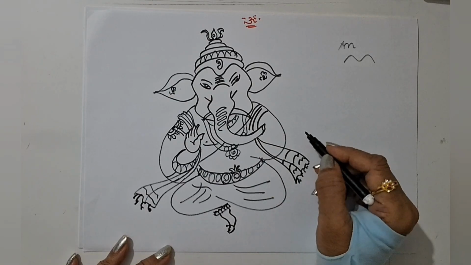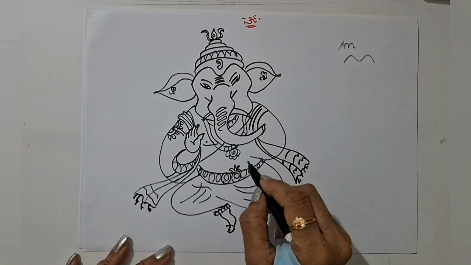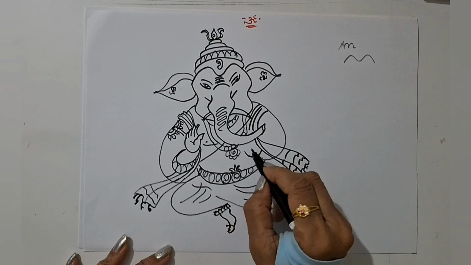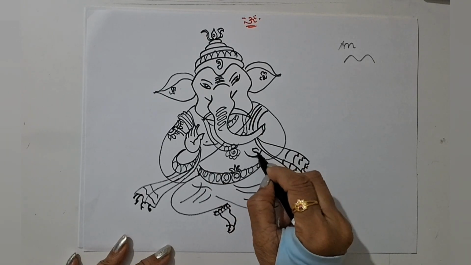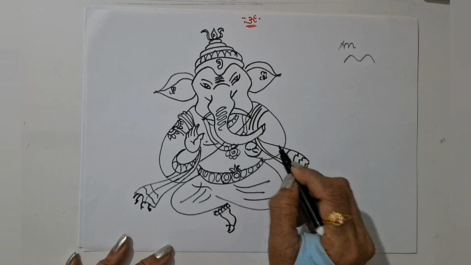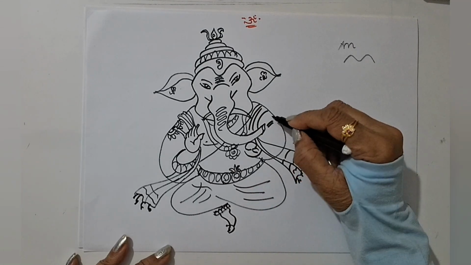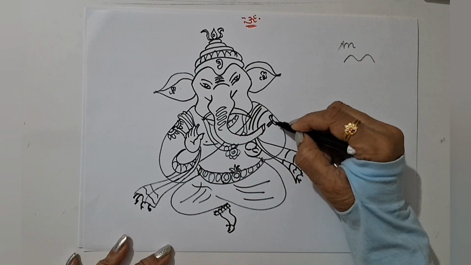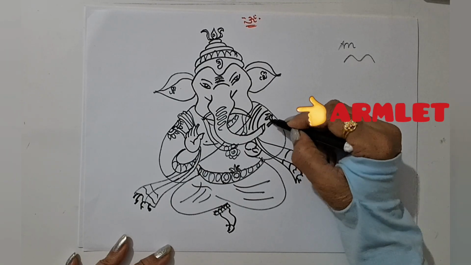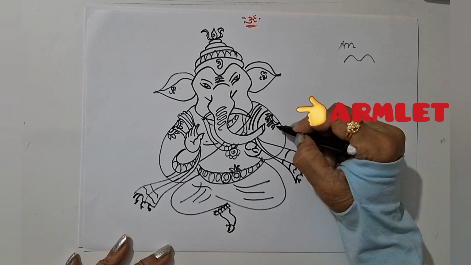What about the other hand? The other hand, you can place here in some area. The thumb can be seen like this. Then this modakam or ladu, armlet. This ornament should be repeated here. And left and right should be the same. That much care should be taken.